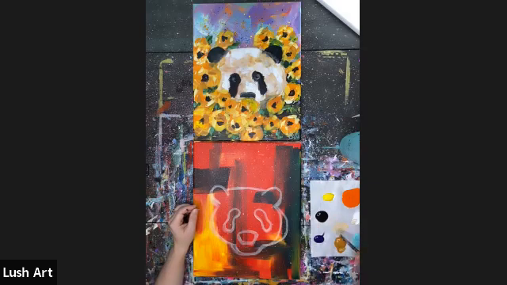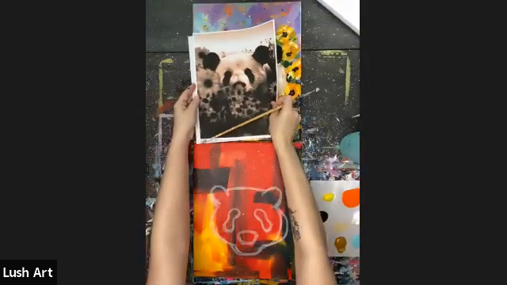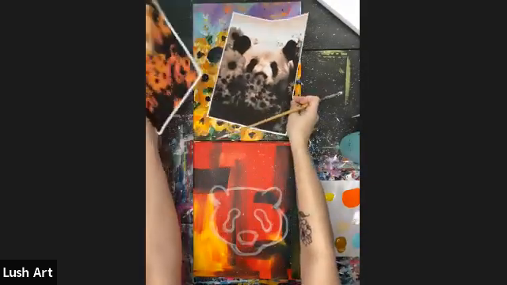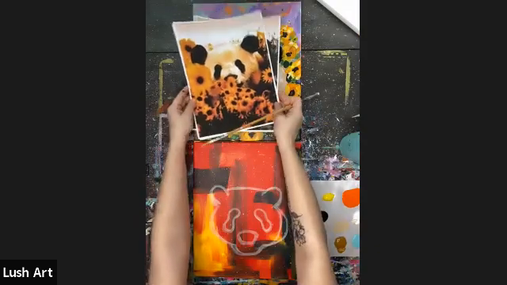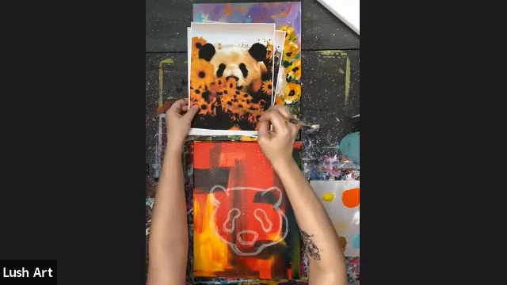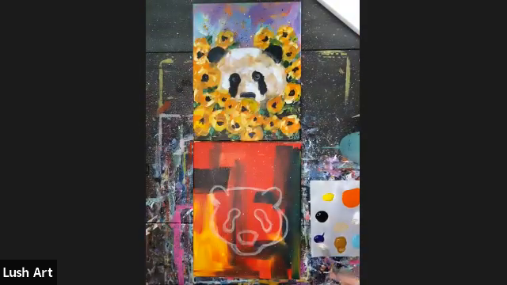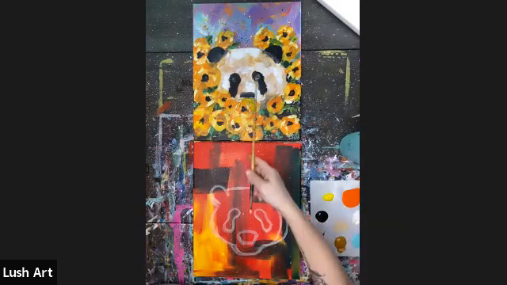Now we're gonna lay in our flowers. So you can take your picture and you can lay in flowers as you see fit. I obviously didn't do all of these flowers picture for picture, flower for flower. And some of them I ended up adding later because it just needed a little bit extra.